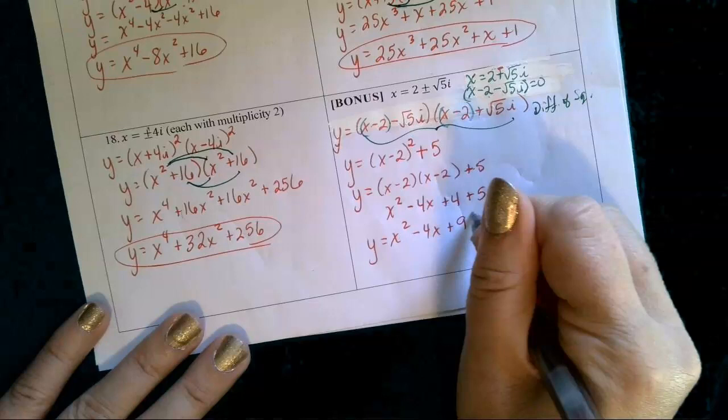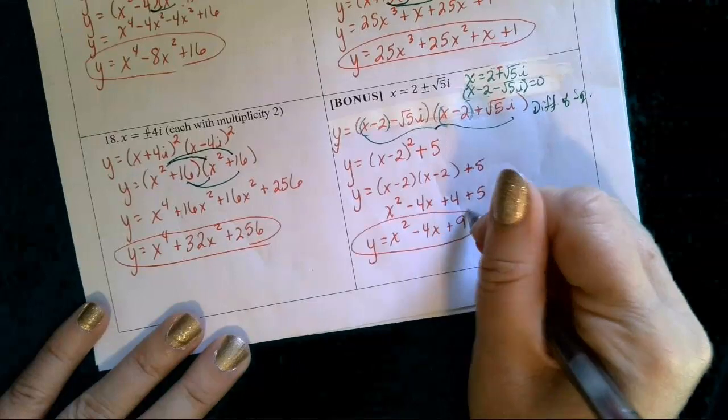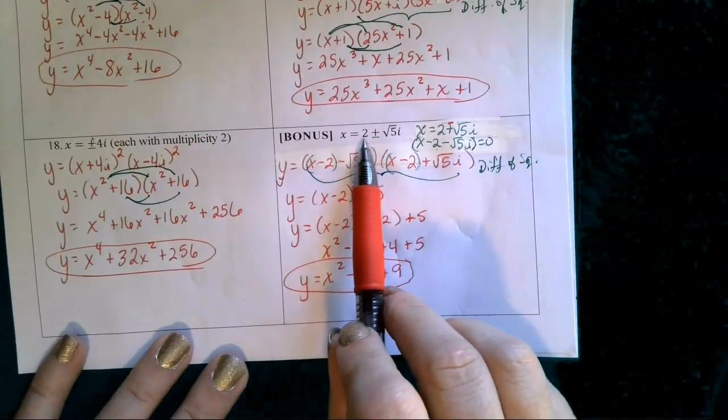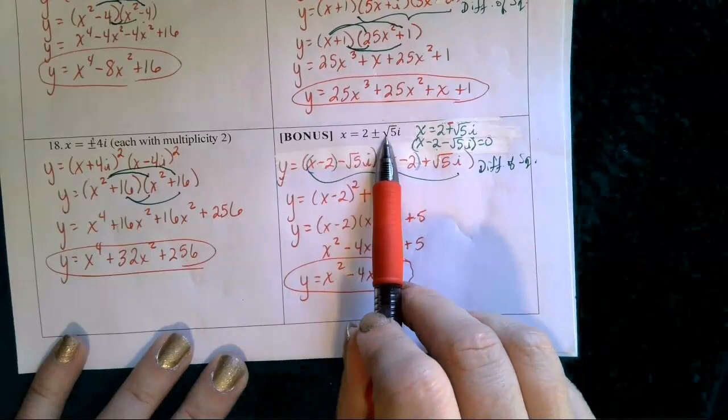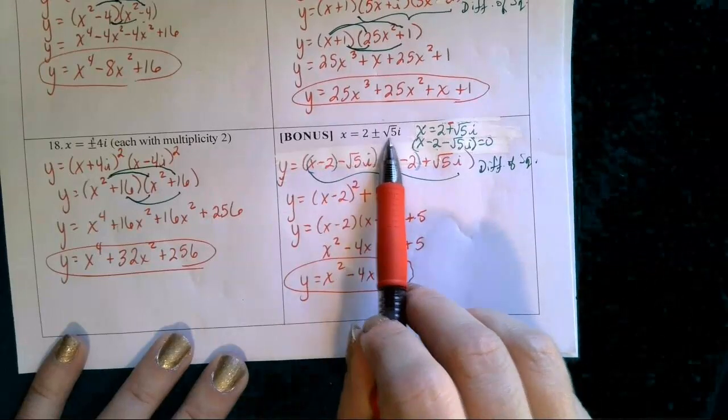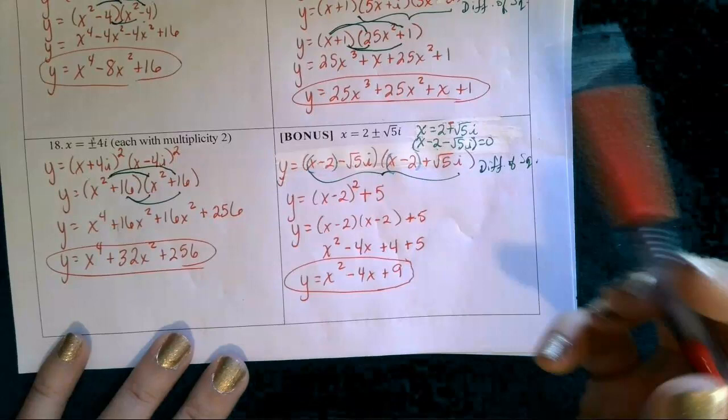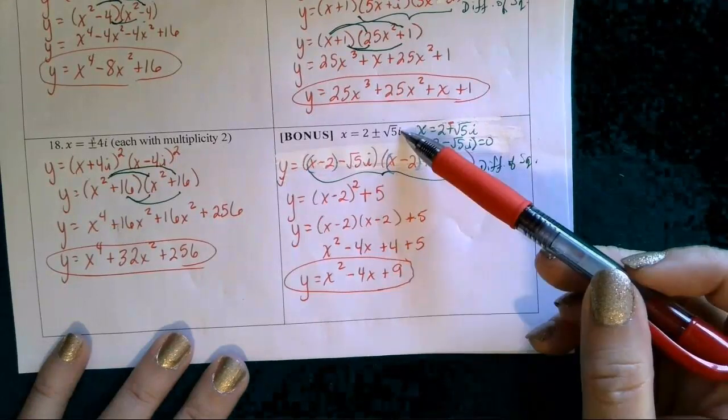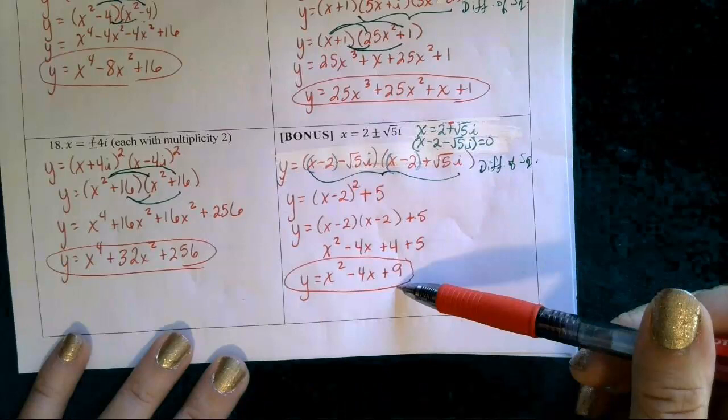And that would be our polynomial that has zeros 2 plus the square root of 5i and 2 minus the square root of 5i. And because those are imaginary zeros, this parabola does not touch the x-axis.